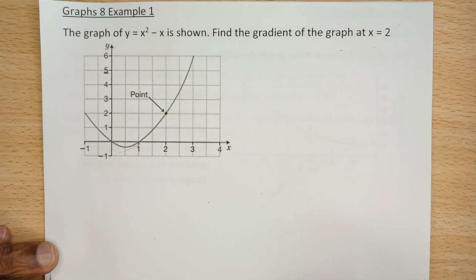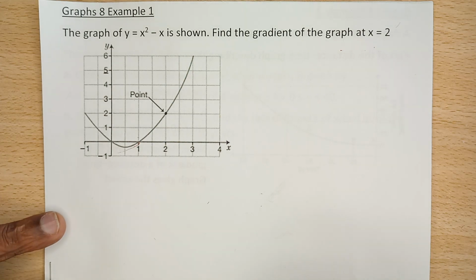We have said that the gradient of a curve at a point is the gradient of the tangent of the curve at that point. I want to repeat that. The gradient of a curve is equal to the gradient of the tangent of the curve at that particular point. What does that mean?